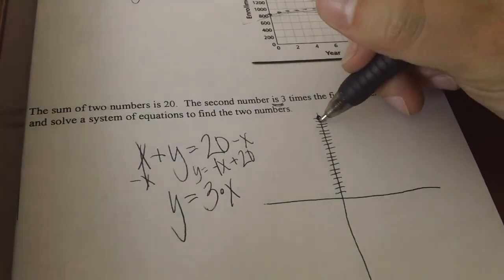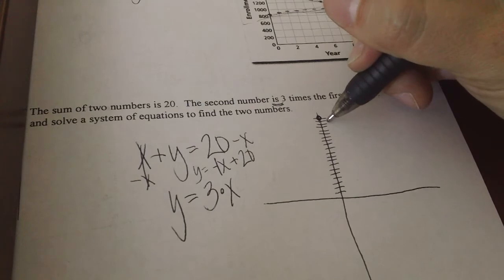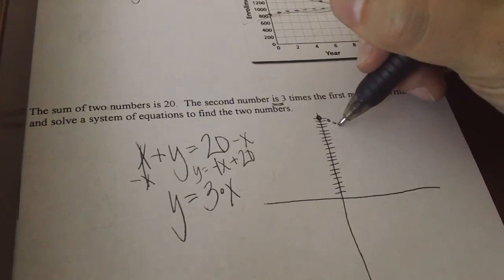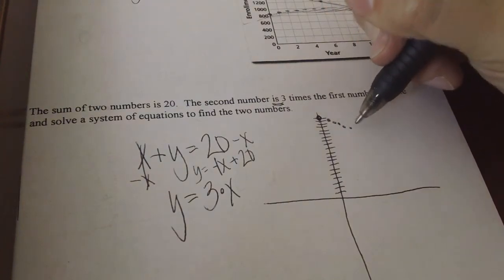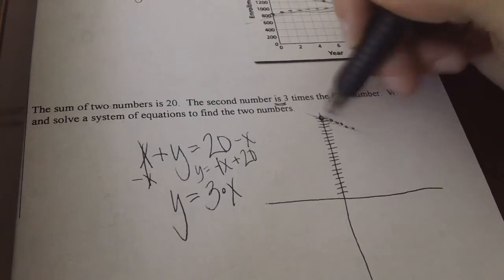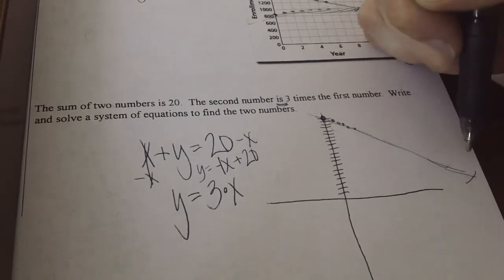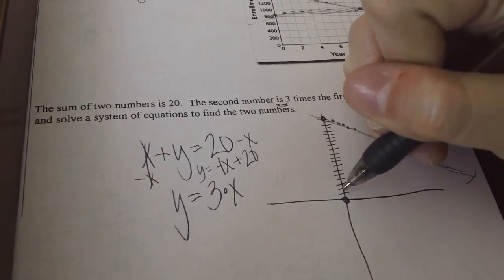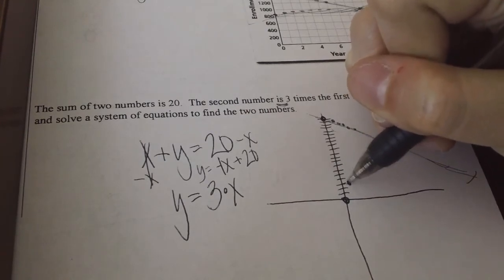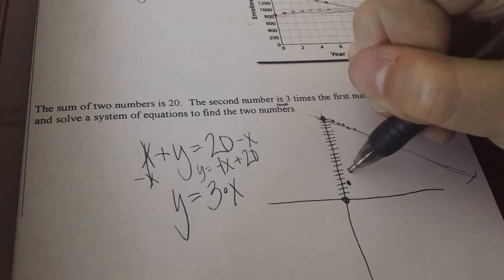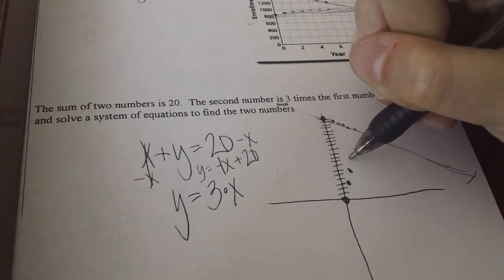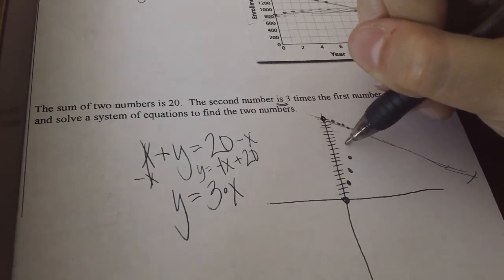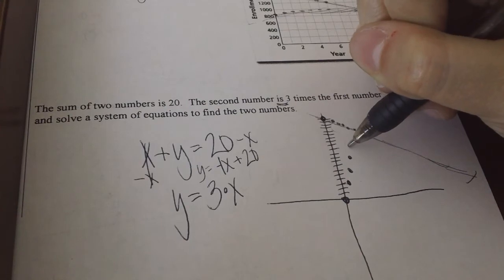I'm going down 1, right 1, down 1, right 1, down 1, right 1, and so on and so forth. And here I am starting at 0, and I'm going up 3 over 1, up 3 over 1. You can just get them right here.